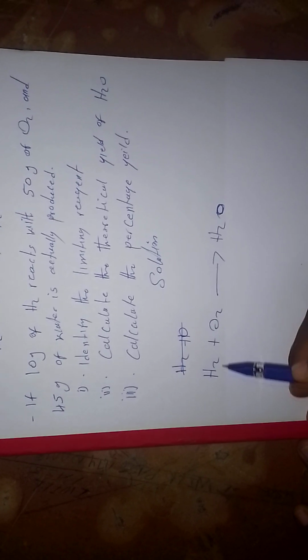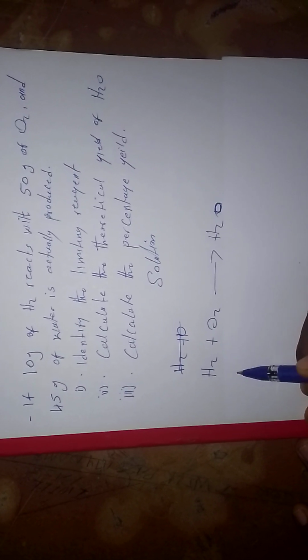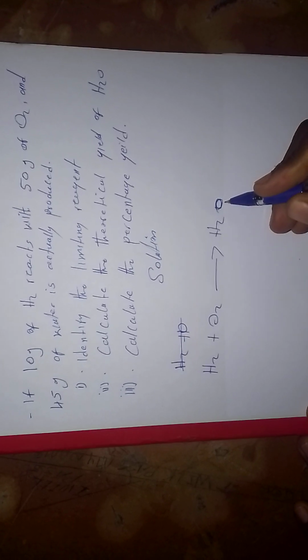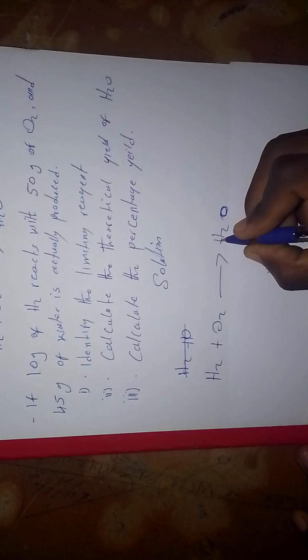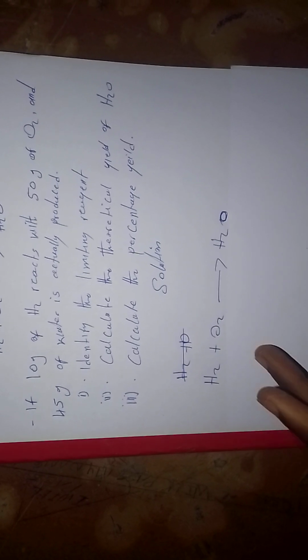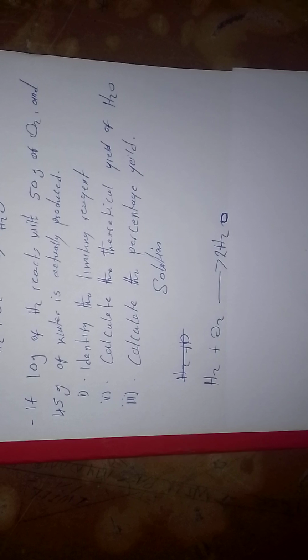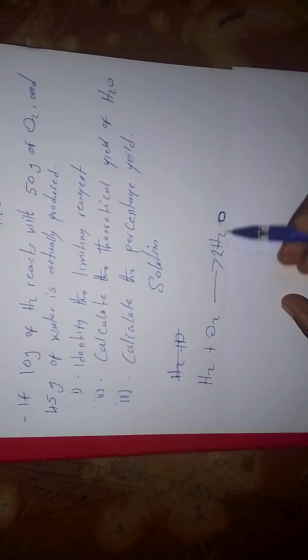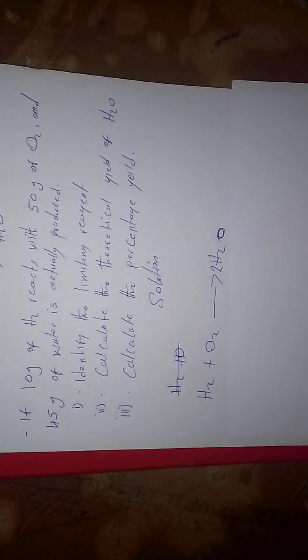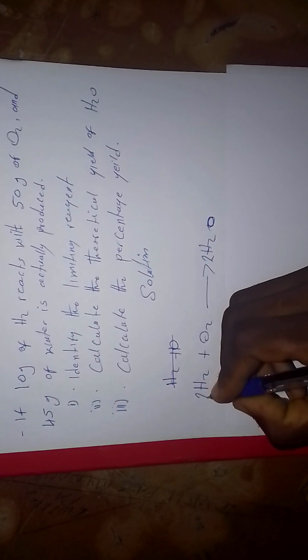Here we have two hydrogen, and here we have two hydrogen. Here we have two oxygen, and here we have one oxygen. So to balance this, in the product we're supposed to have two oxygen. Since we have two here, we put a 2 here, and when you multiply 2 times 2 it gives us 4 hydrogen, so here we put again 2. So the reaction is balanced.